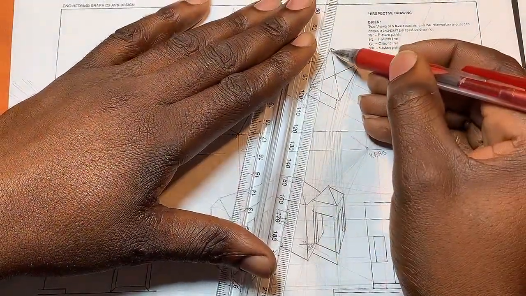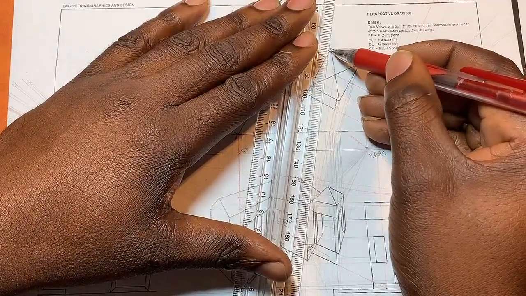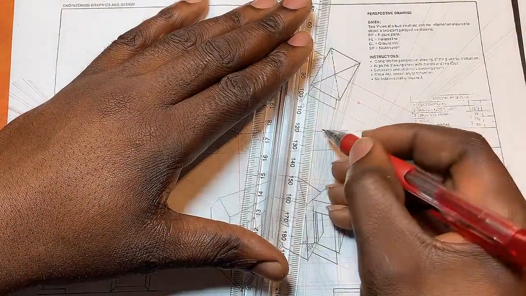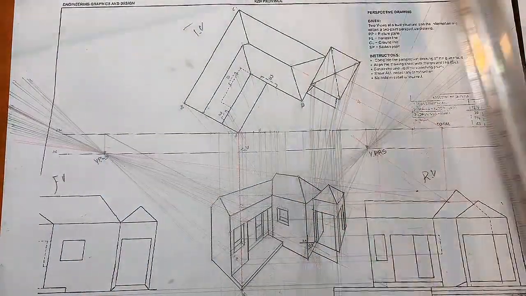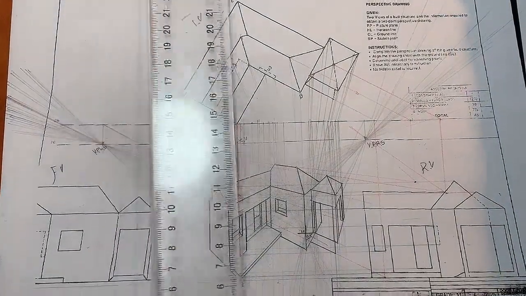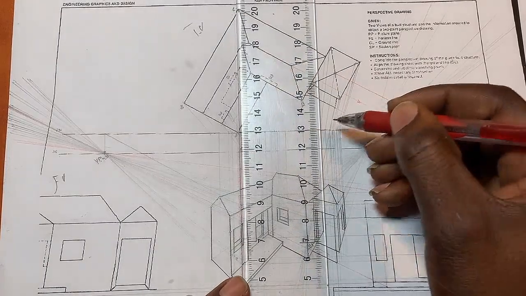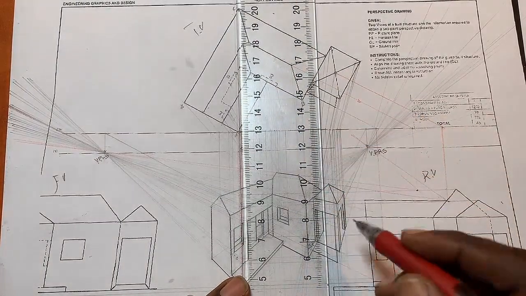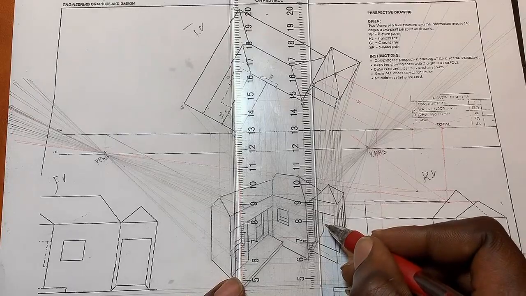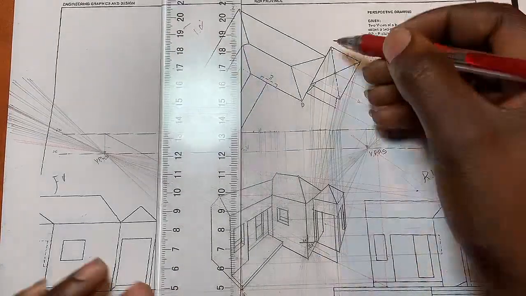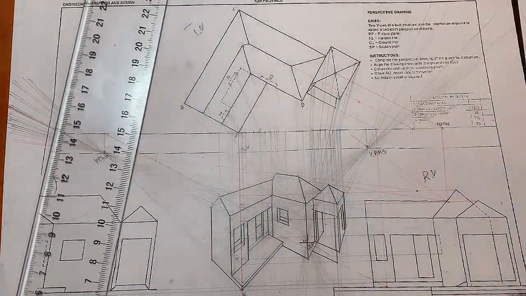Let me take it then. Take this one, because I'm tired already, guys. There you go. Once it touches there, so which means it's this one. Go vertically down and get. I just mark here, then I come and take this one.